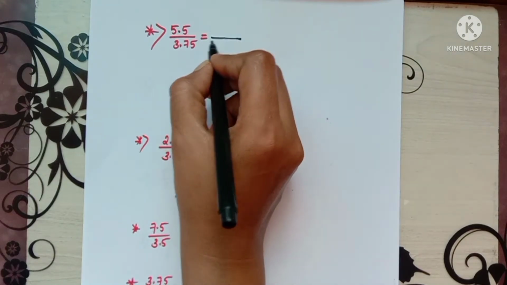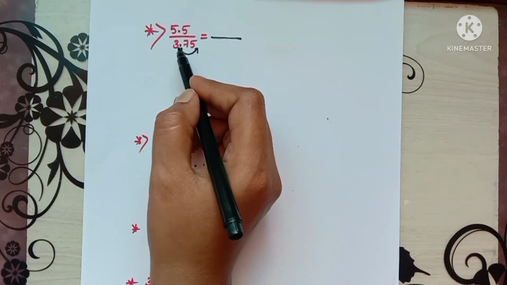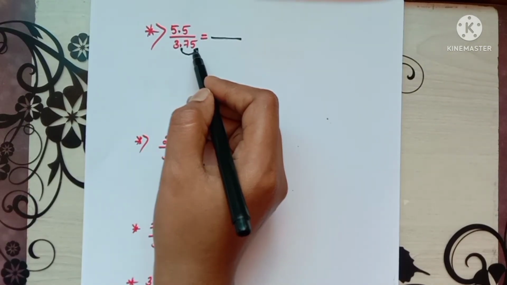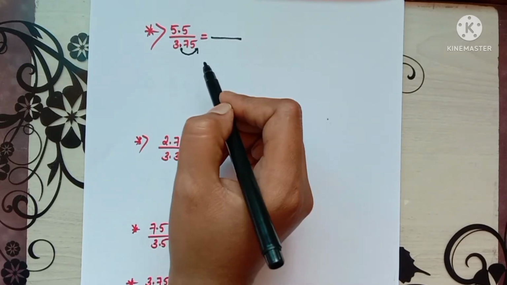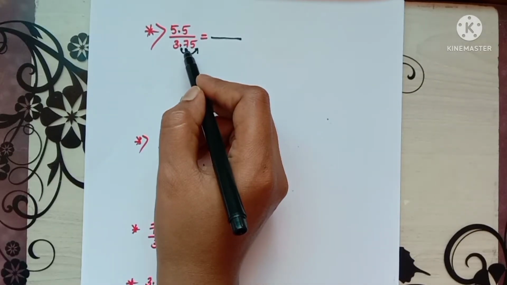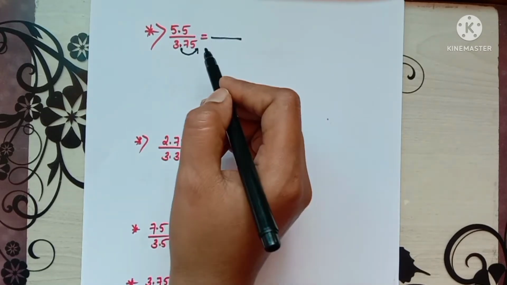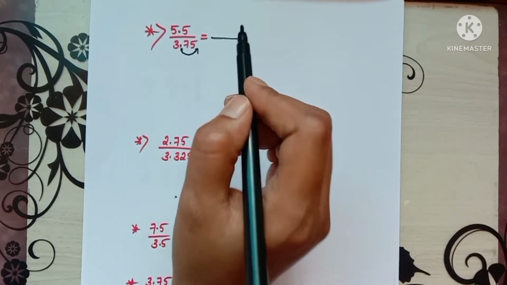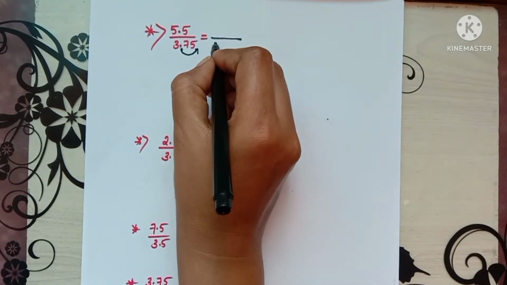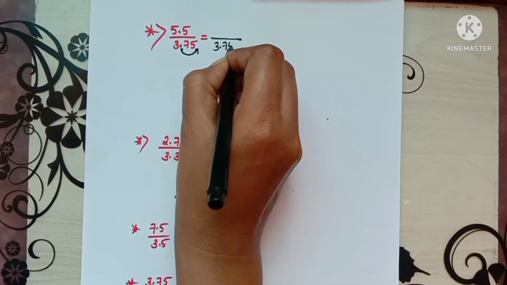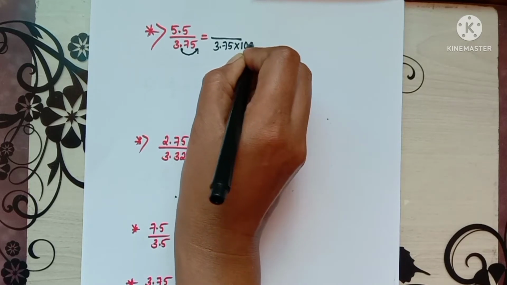That is 3.75. I am shifting to the right side. Means what I have to do? I have to multiply. How many digits am I shifting? By 2 digits I am shifting. 2 digits means I have to multiply it by 100. That is 3.75 multiplied by 100.